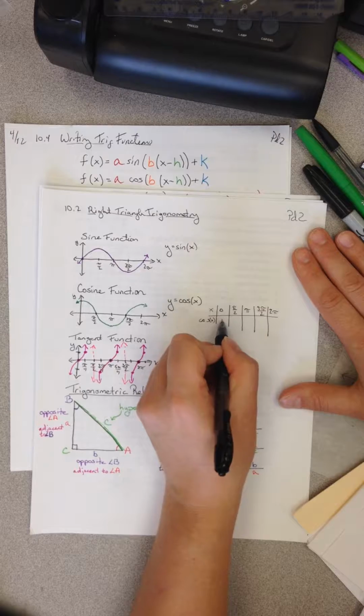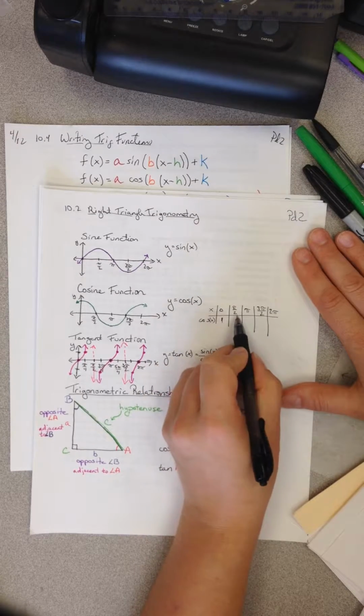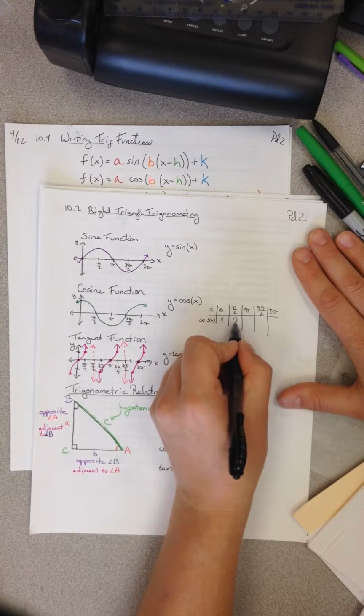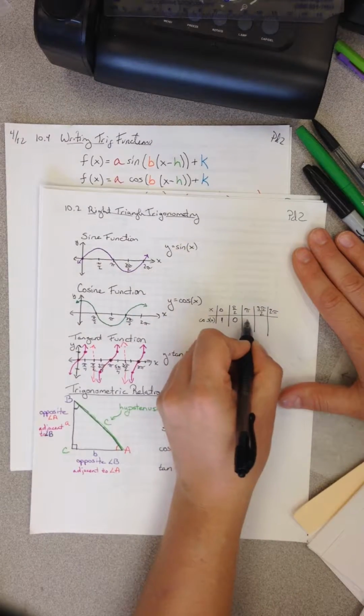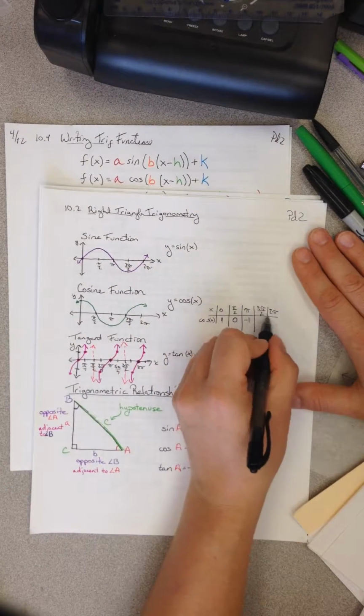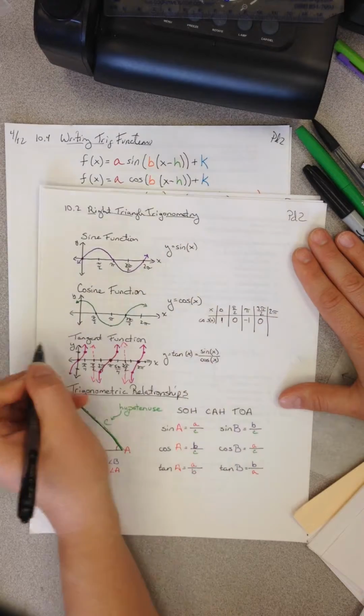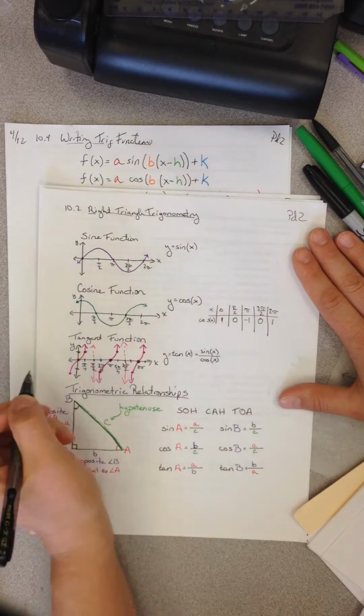So at 0, our cosine function is 1. At pi over 2, our cosine function is 0. At pi, our cosine function is -1. At 3 pi over 2, our cosine function is 0. And at 2 pi, it goes back up to 1.